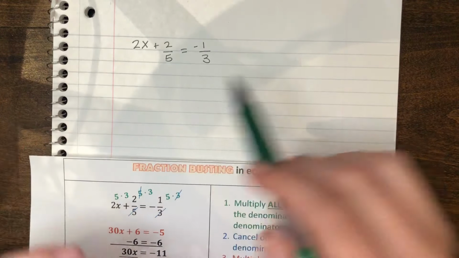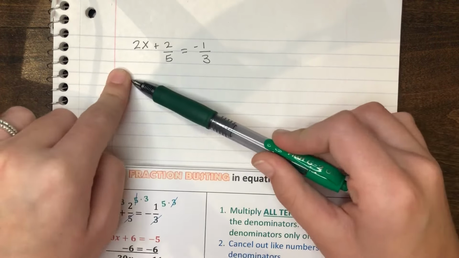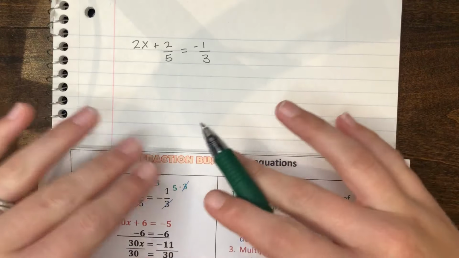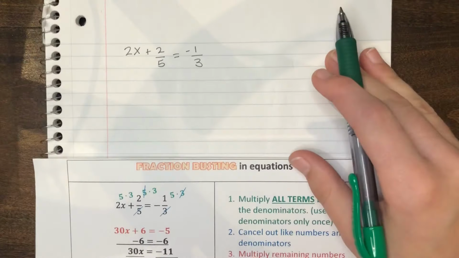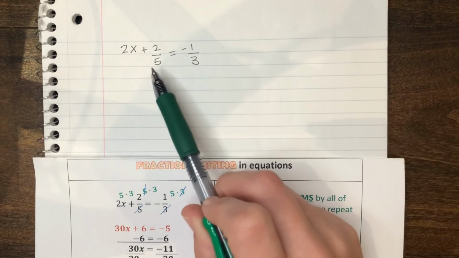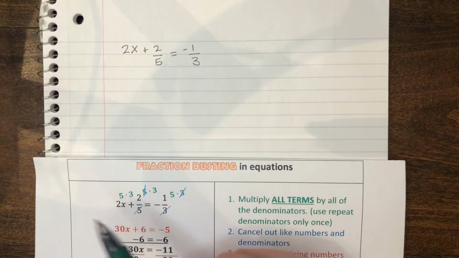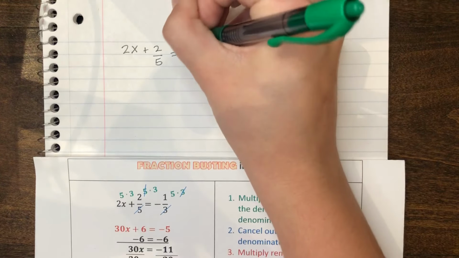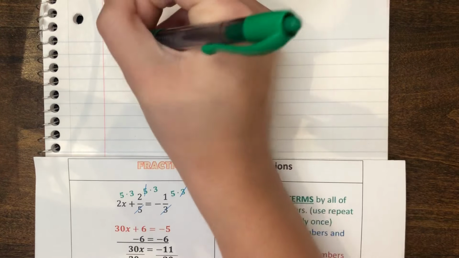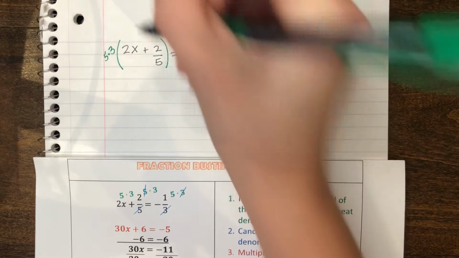Now, since it's an equation, if I wanted to multiply one side by a certain number, I'd have to multiply the other side by that number as well. So again, this is just showing you the process behind fraction busting, and then I'll teach you the quick steps. So if I want to get a common denominator here in order to manipulate and work with my fractions, I'm going to actually multiply both sides by 5 and 3 because I have to do the same thing on both sides.